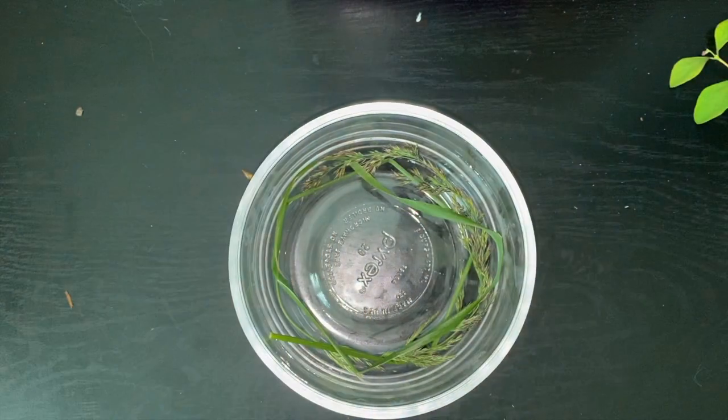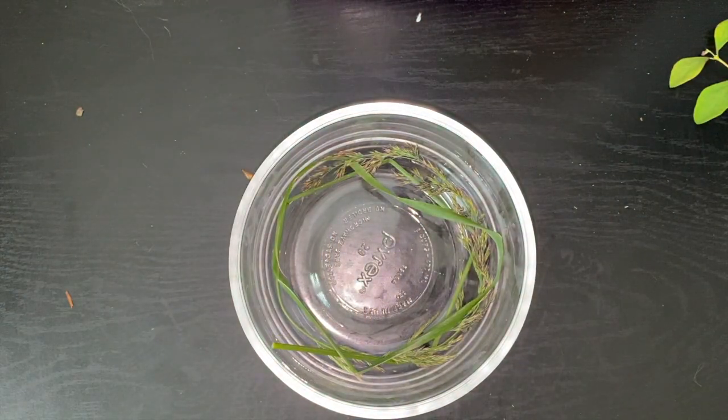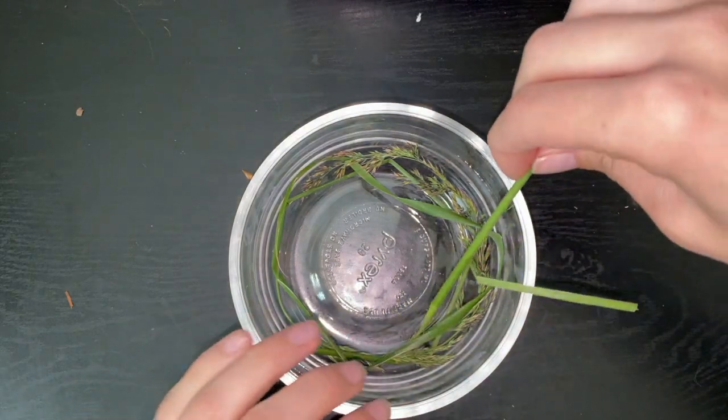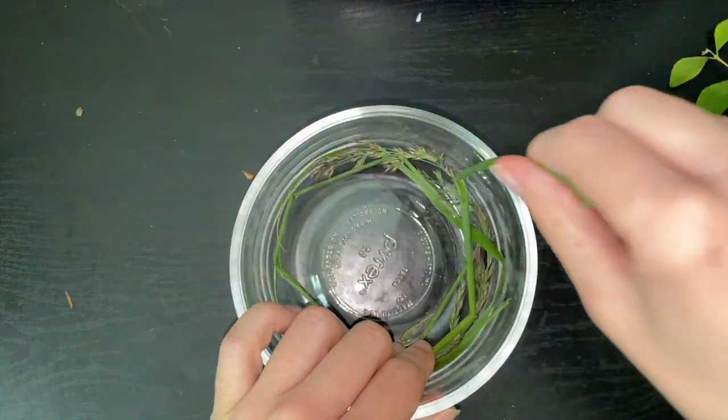You're just going to kind of make it go around the outside. Maybe you have something other than grass, maybe some bigger leaves or something. Just make sure it goes around the outside. And this is when the weaving gets really important.